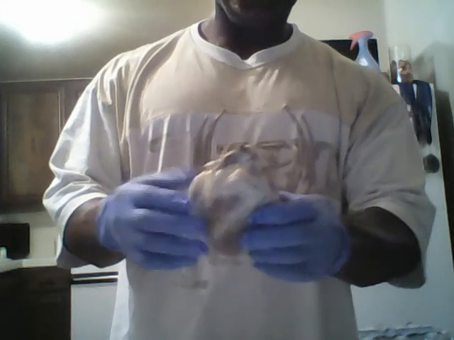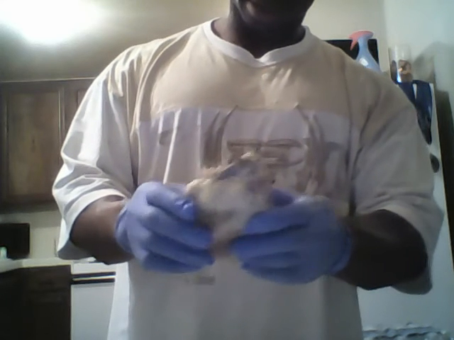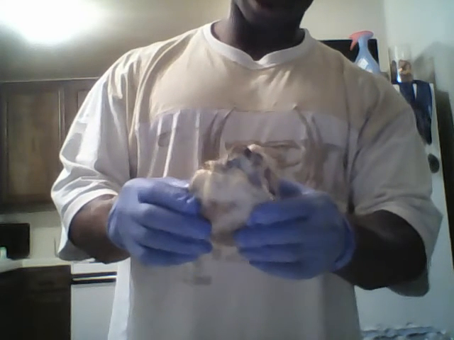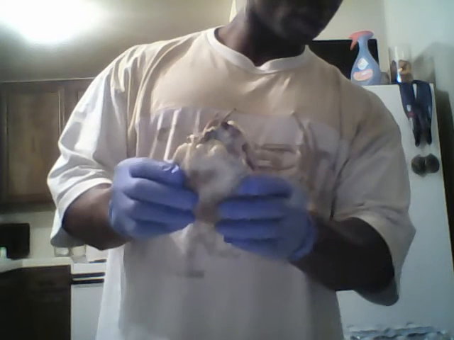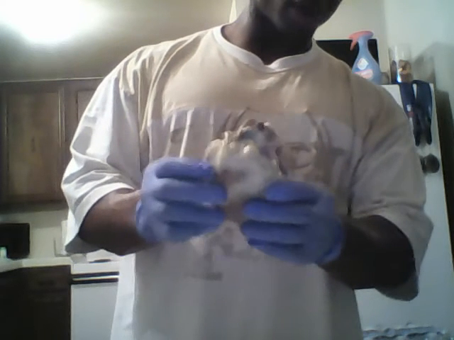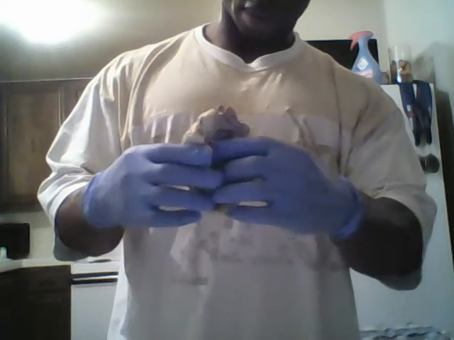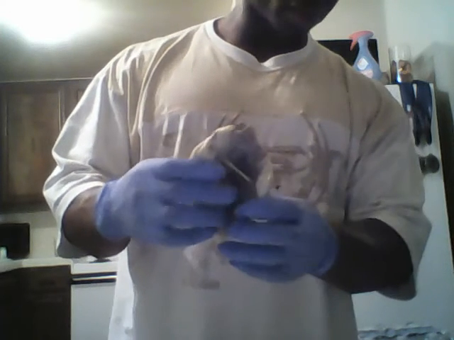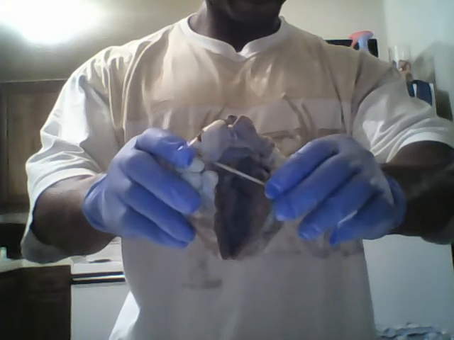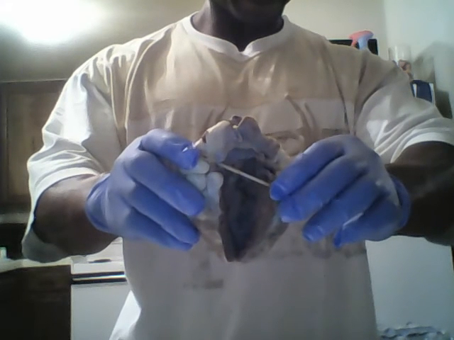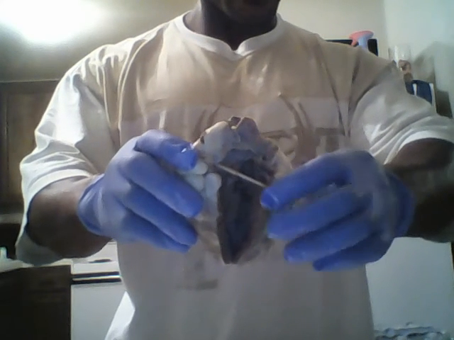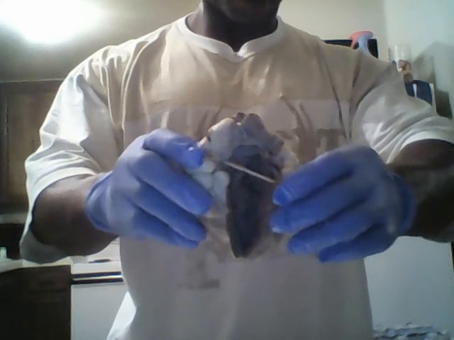So I'll be showing the inner wall of the right atrium. Right here, I opened it up. So right here, you can see it.